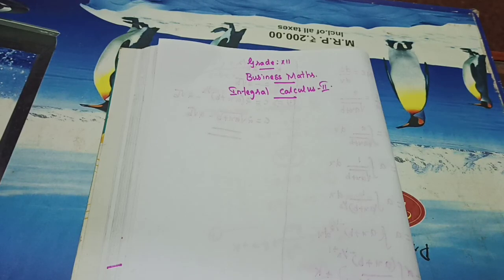The marginal revenue function for a particular commodity is 5 plus 3 into e power minus 0.03x, where x denotes the number of units sold. Determine the total revenue from the sale of 100 units. Given e power minus 3 equal to 0.05, it is approximately. Okay. So the marginal revenue function for the particular commodity is given.